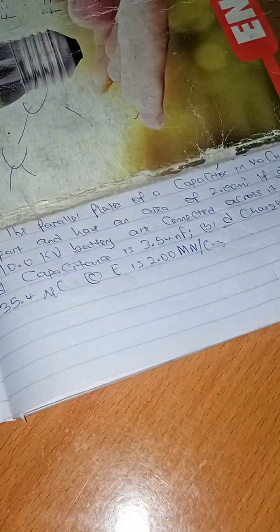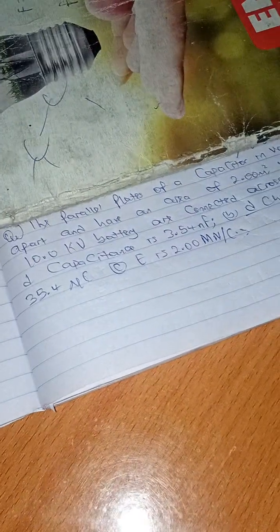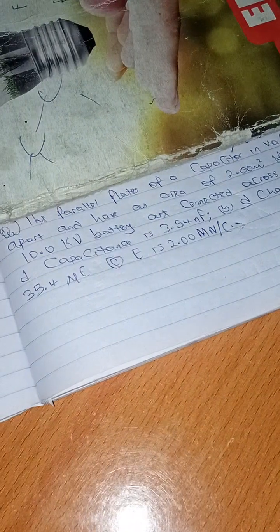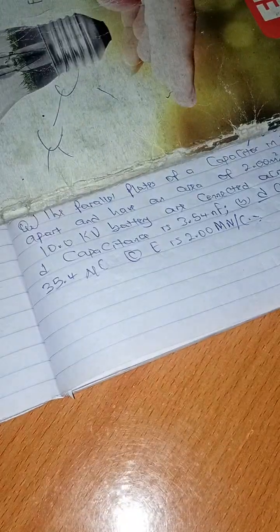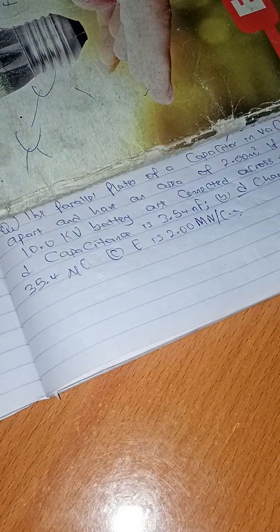Are we together? The parallel plates of a capacitor in vacuum. The question should be the distance between the parallel plates of a capacitor in vacuum. Okay, I've seen what I'm looking for.